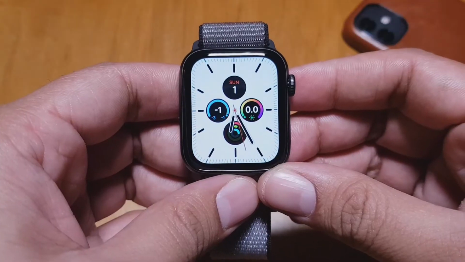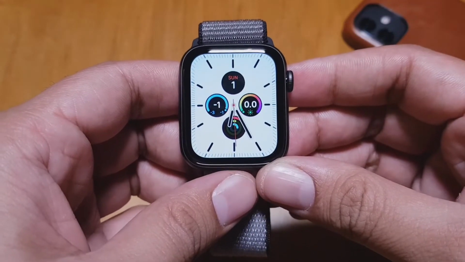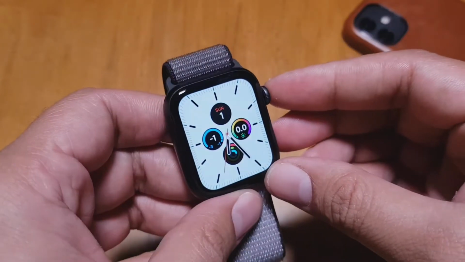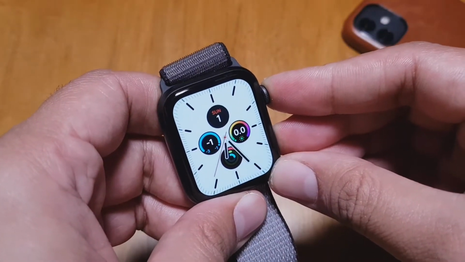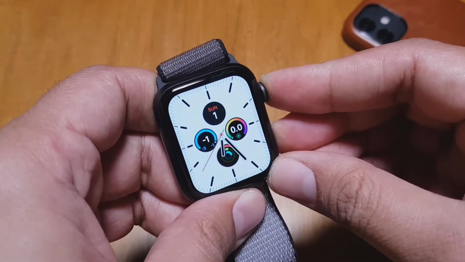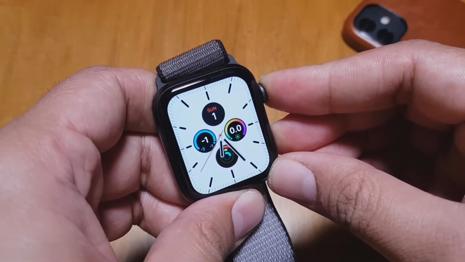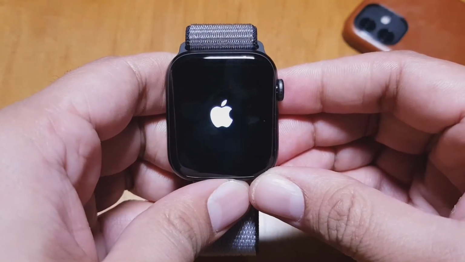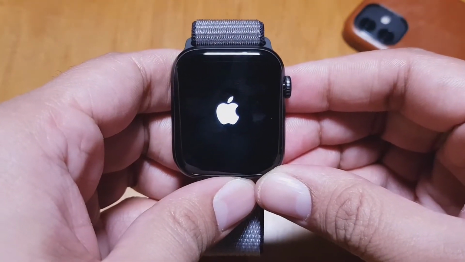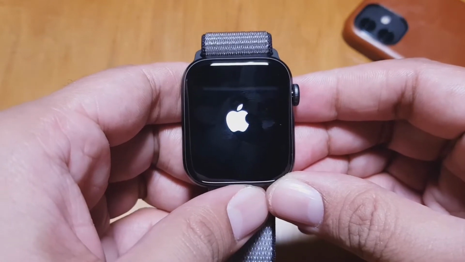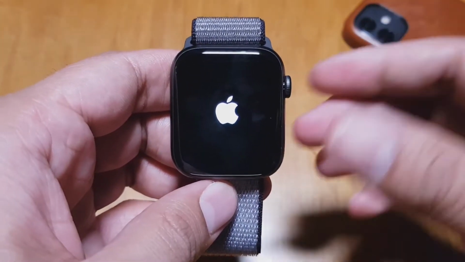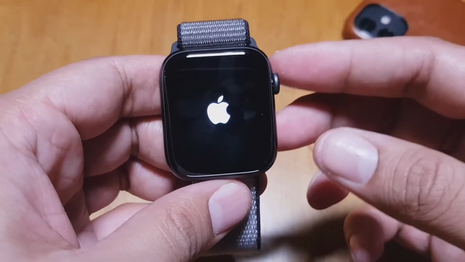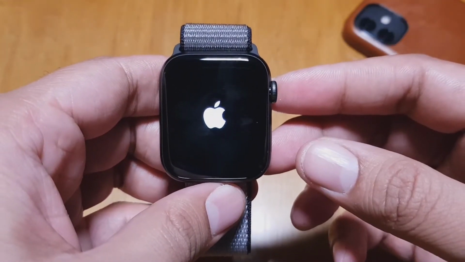Moving on, you can also restart your Apple Watch Series 5. So what you have to do is you have to press the dial and the side button at the same time. So if you press and hold them, your watch will restart. So there you go. So you can use this feature in case the watch is stuck or it freezes on any app or something like that, you can always force restart your watch.